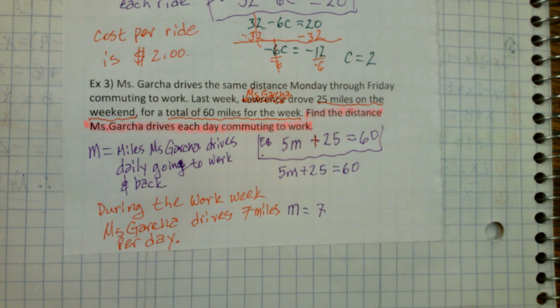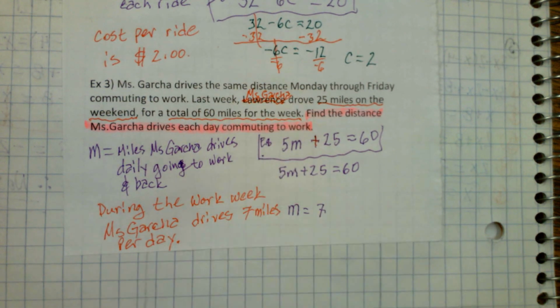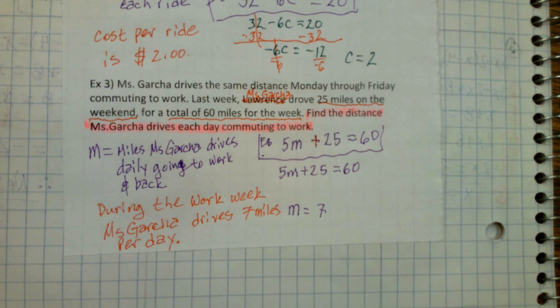Okay. So on today's assignment, really the hardest part is going to be setting up that equation. So I'll help you a little bit with quite a few of those, okay? But this is going to be our assignment.